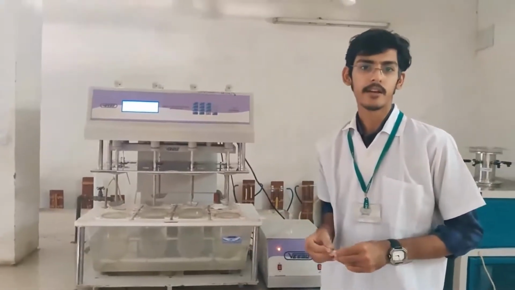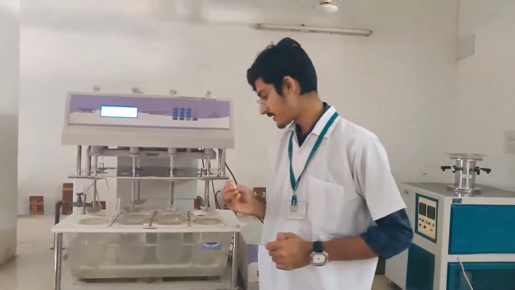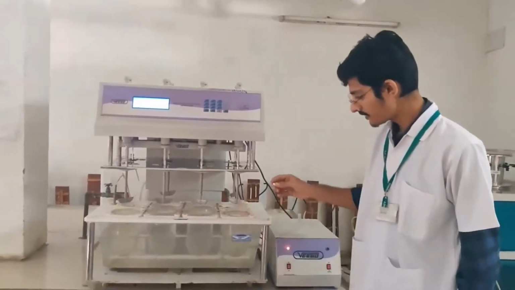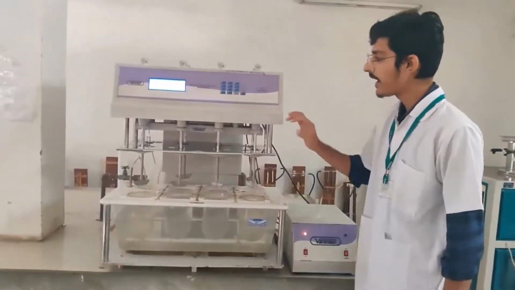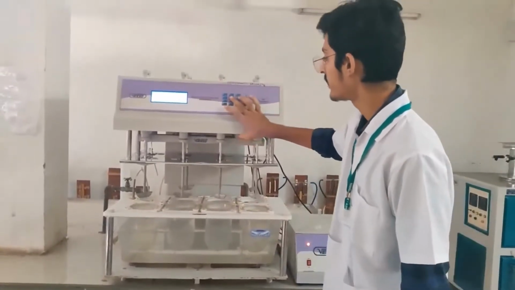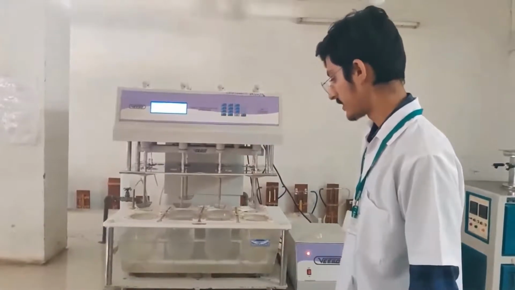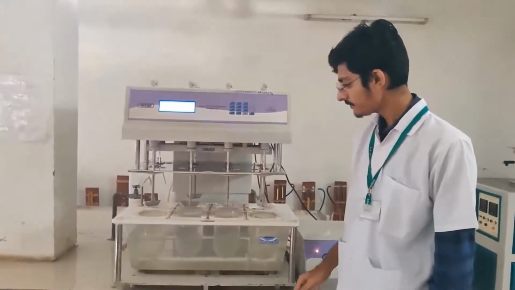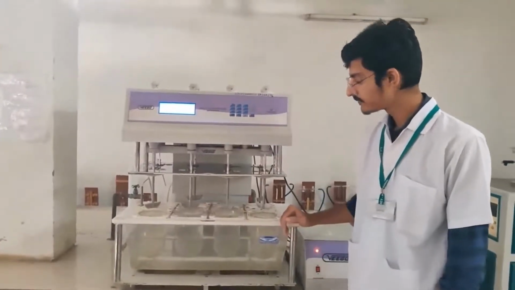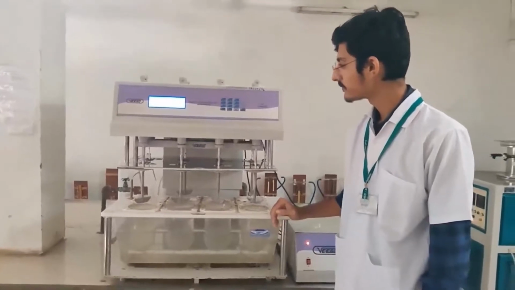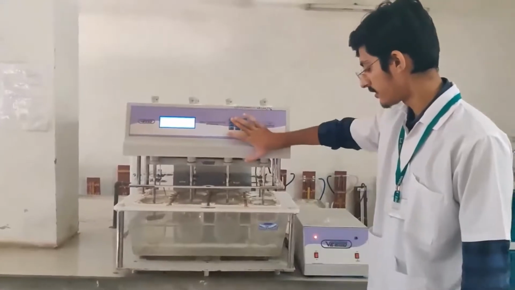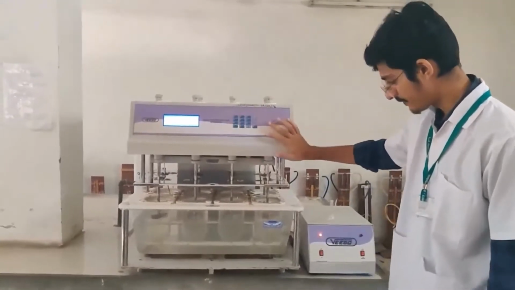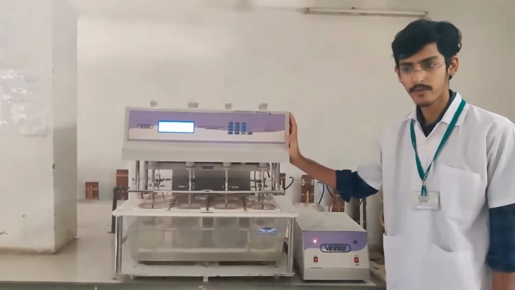Today, we will study the dissolution profile of this paracetamol tablet. First of all, we put our paracetamol tablet in the specified dissolution media. Immediately after, we will lower the platform by pressing the platform down button. After a certain level, we will switch the stirrer on and set the RPM according to the given specification.